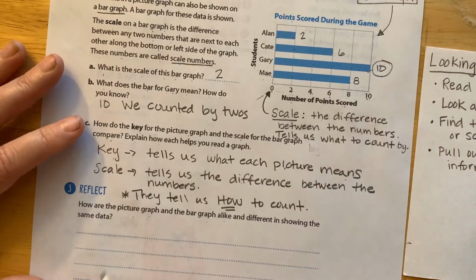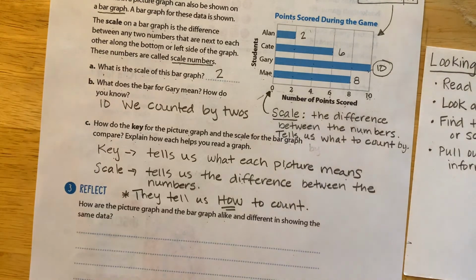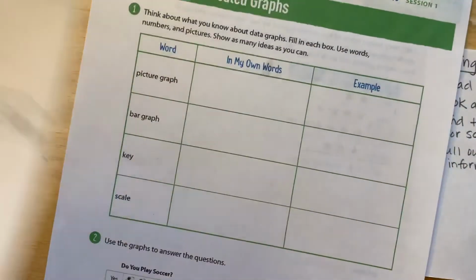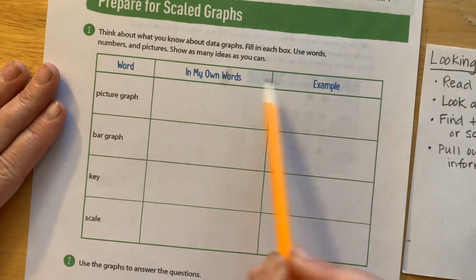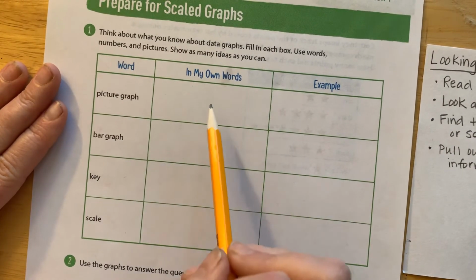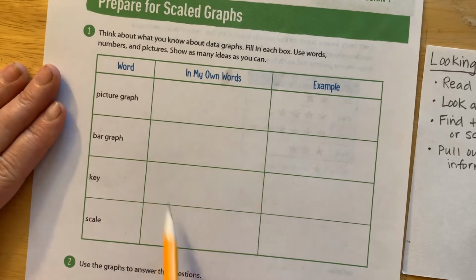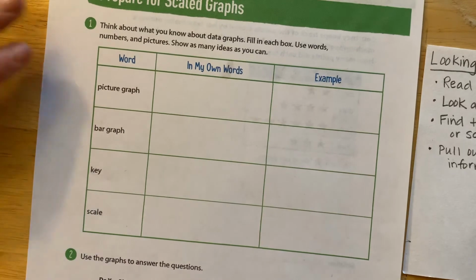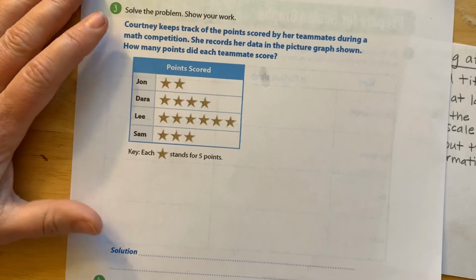Okay, when you get finished, go ahead and pause, and then what I would like for you to do is begin working on the practice page on your own. Take what you've known from our worksheet. Can you tell me what a picture graph, a bar graph, a key, and a scale are, and draw an example? Then go ahead and try to answer the questions on your own, and when you're done, come back to video number 2 and we'll go over it.